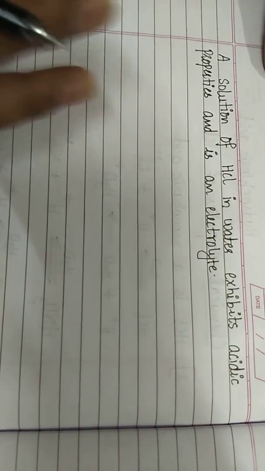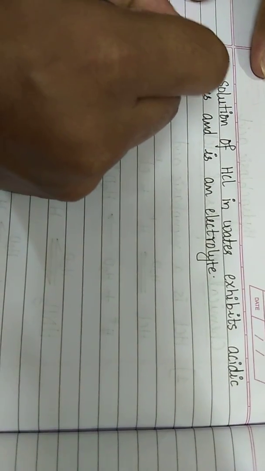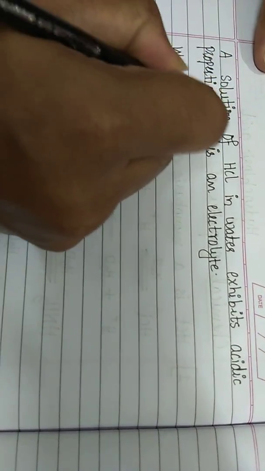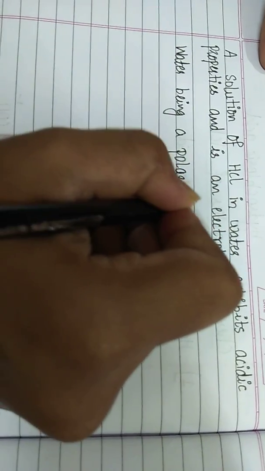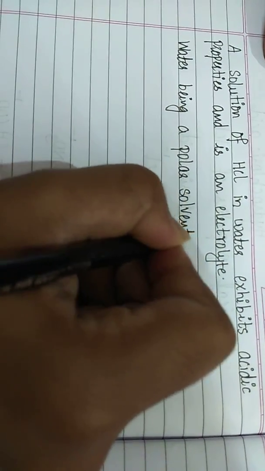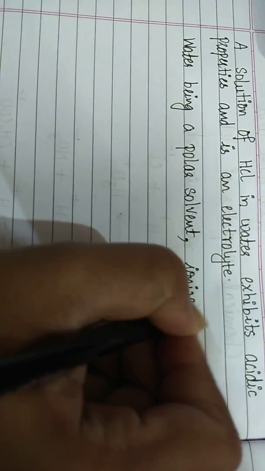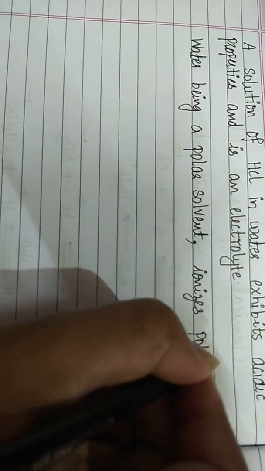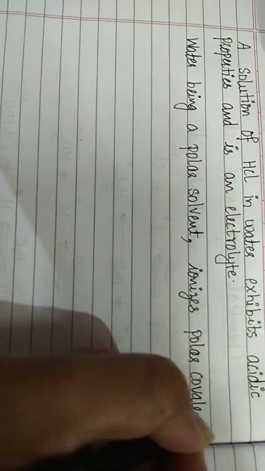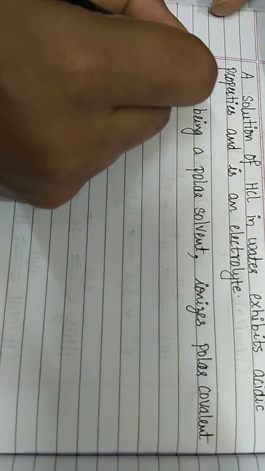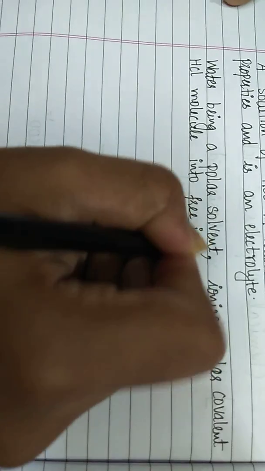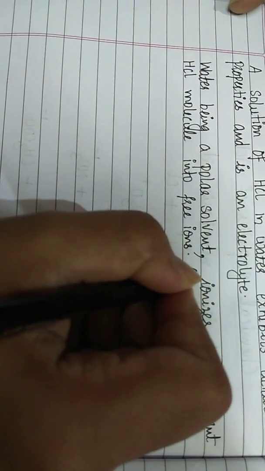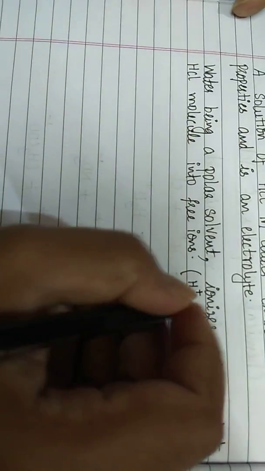So the explanation which you all can write: water being a polar solvent, ionizes polar covalent hydrogen chloride molecule into free ions, and the free ions which are produced, one of the ions is hydrogen ion.